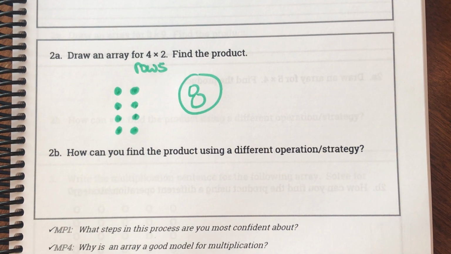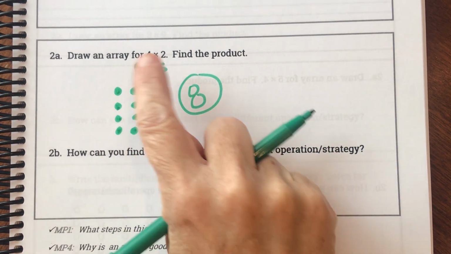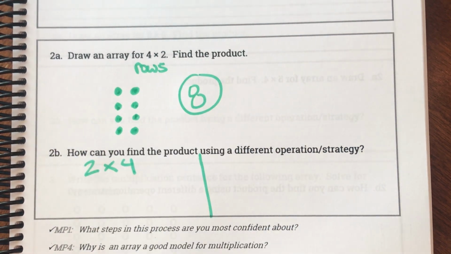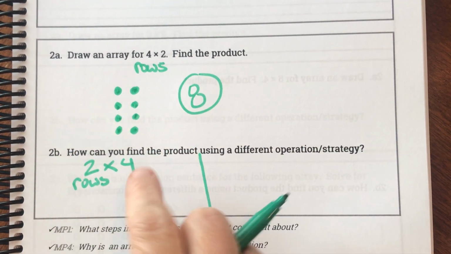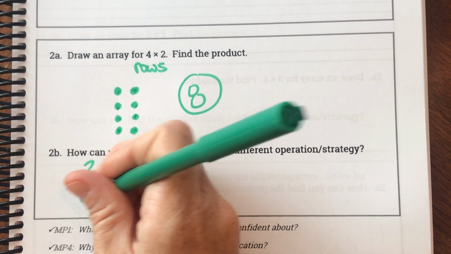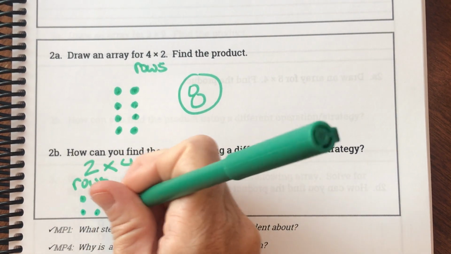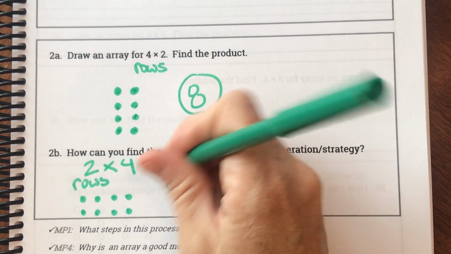Okay, how can you find the product using a different operation or strategy? So we could switch the factors. That's called commutative property, and it's allowed. So instead, we could say we have 2 rows of 4. So 1, 2, 3, 4, 1 row. 1, 2, 3, 4. There's our 2 rows of 4, and we still get 8.